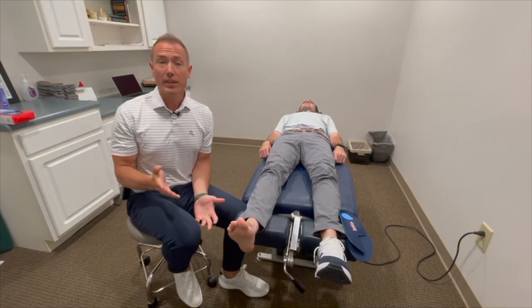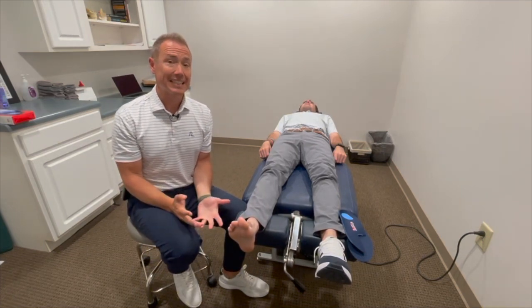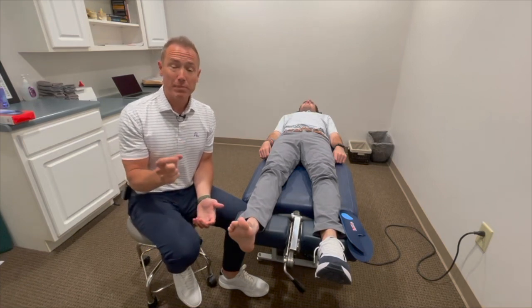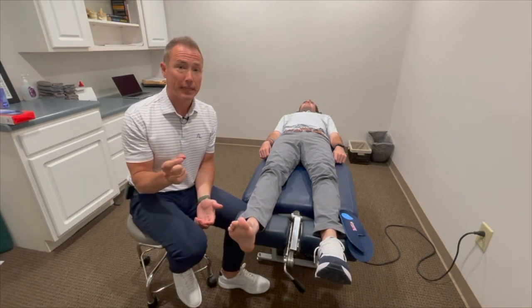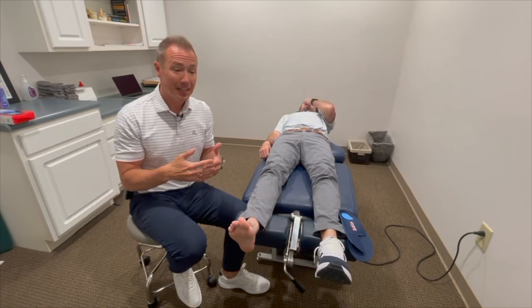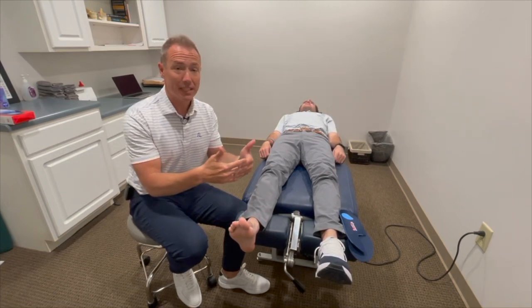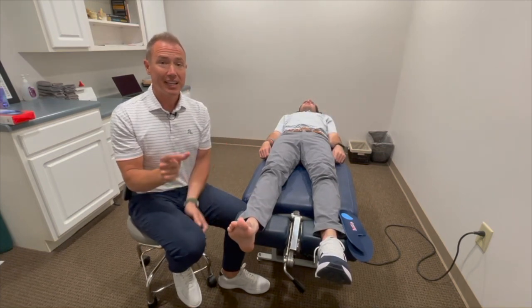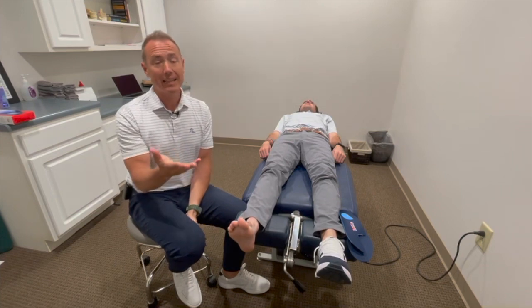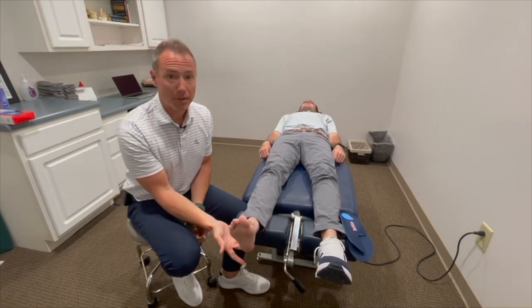Now, the other reason someone may have a Haglund deformity is Achilles tendinopathy. If that's been there and it's been unresolved for a long period of time, unfortunately, that tendinopathy goes to heal, then goes to heal, then goes to heal, and no one ever fixes it. It starts to create calcification there and that subsequent bump that you see on the back part of the heel.